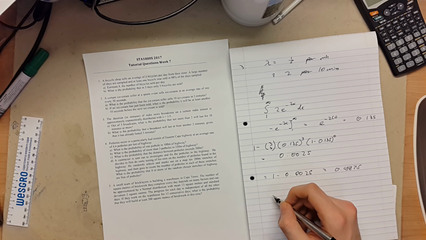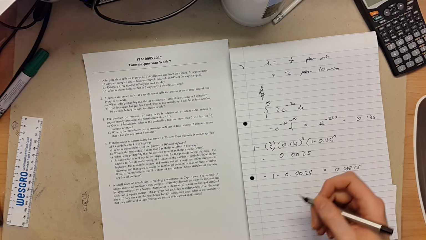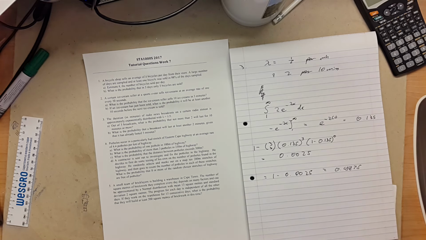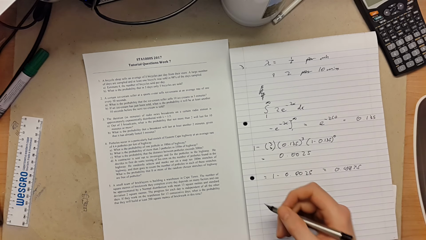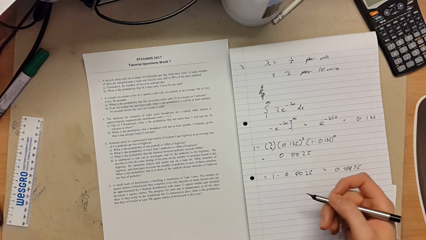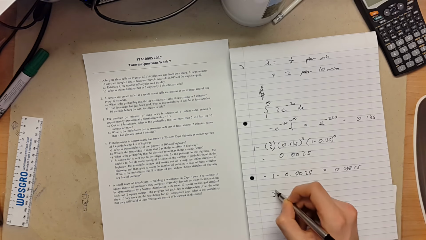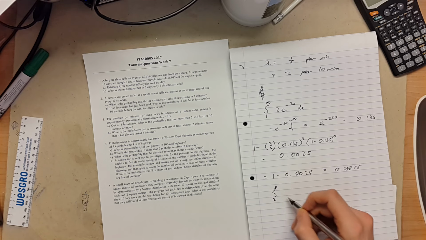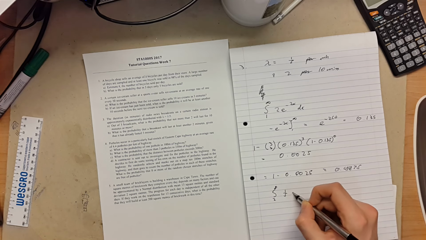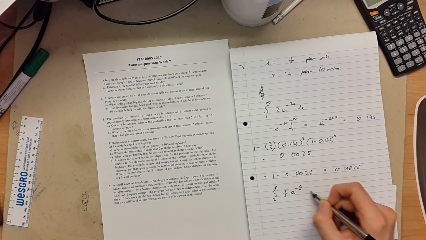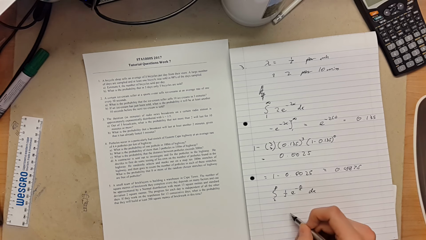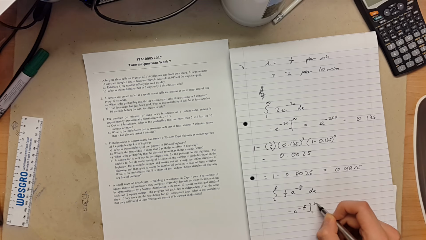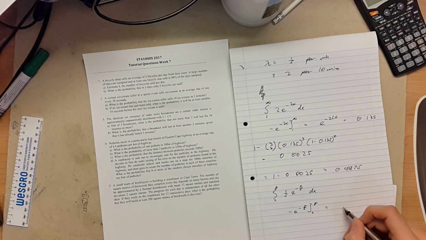So in essence, what we're going to be doing: the waiting time lasts at least another 2 minutes, so 2 to infinity. We have our lambda, per minute, 1/5 per minute. We're going to leave it at that. So we have the integral from 2 to infinity of 1/5 e to the negative x over 5 dx. Work that out: negative e to the negative x over 5, from 2 to infinity. That's just equal to e to the negative 2/5.